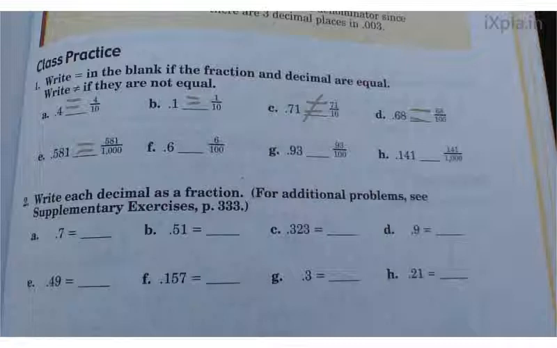F, 6/10 and 6 hundredths. They do not equal. G, 93 hundredths. And 93 over 100, 93 hundredths. That does equal. H, 141 thousandths. 141 thousandths. This does equal. So it looks like the only ones that did not equal is C and F.